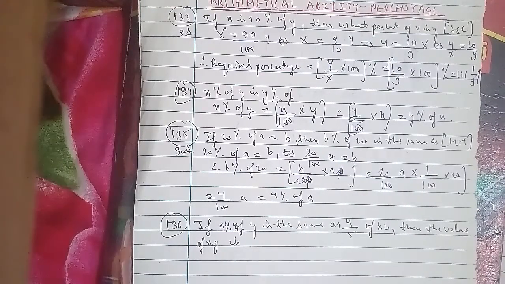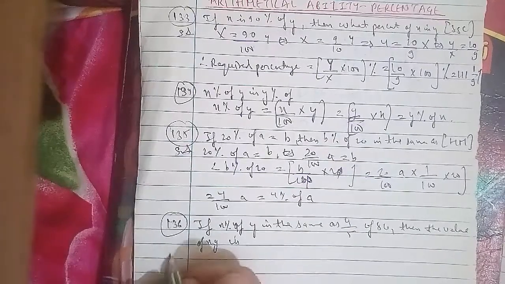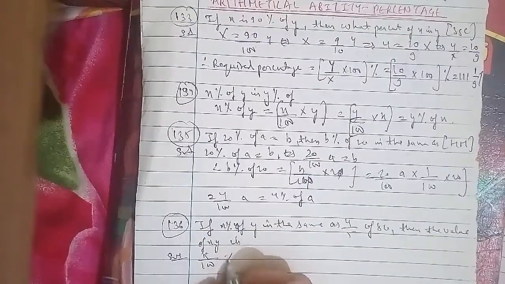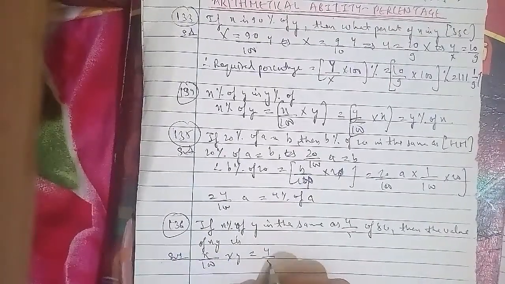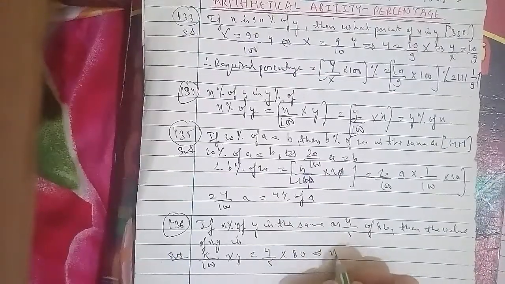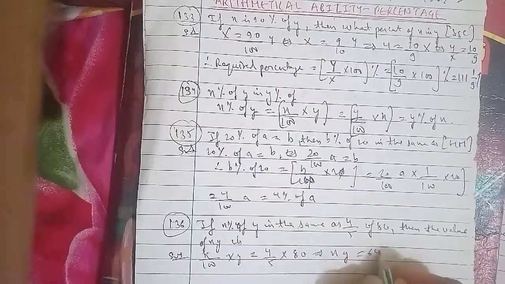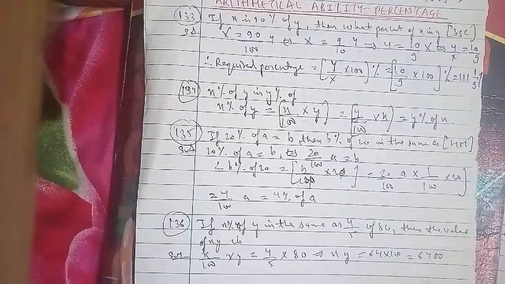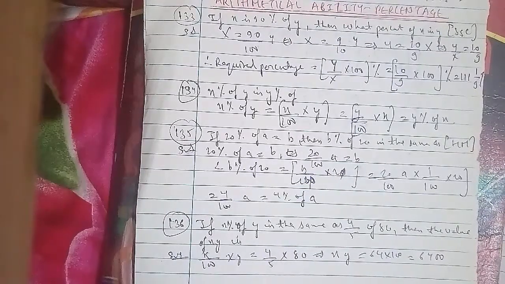So go ahead here. x upon 100 into y equals 4 upon 5 into 80. xy equals 64 into 100, which equals 6400. That will be the answer here.